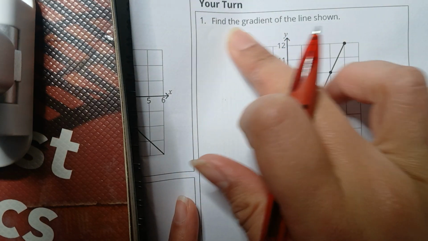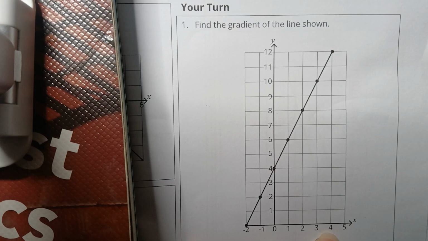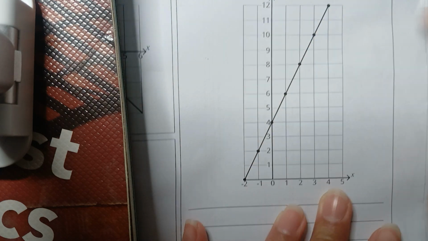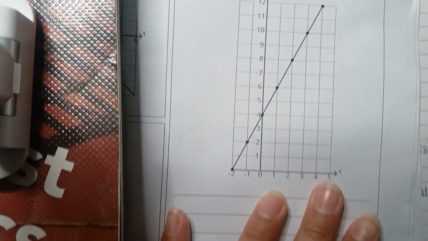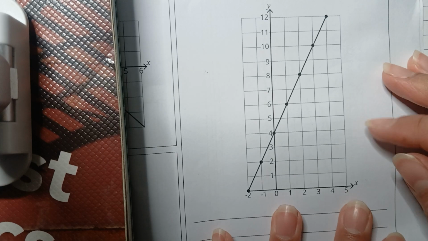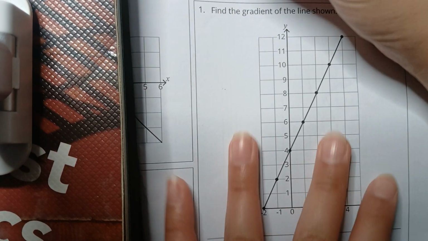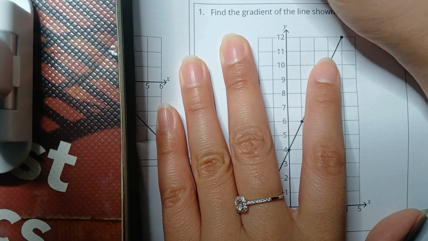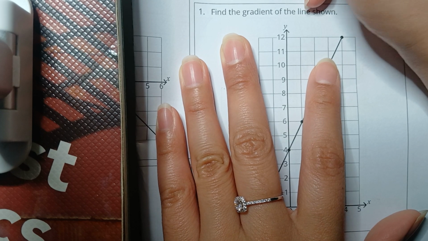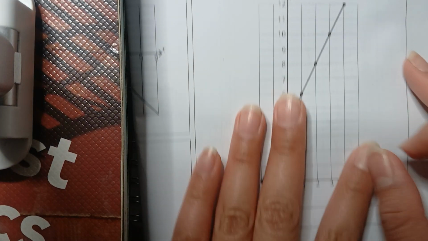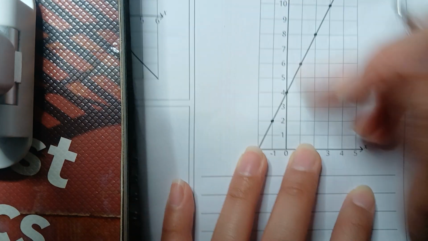All right, so we have a line here. How do we find the gradient of this line? The first step I would do, there are two methods. Either use m equal to rise over run, or you can choose m equal to y2 minus y1 over x2 minus x1. I'm going to show you how to do rise over run first.